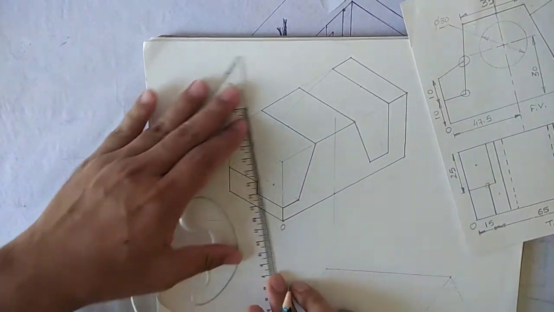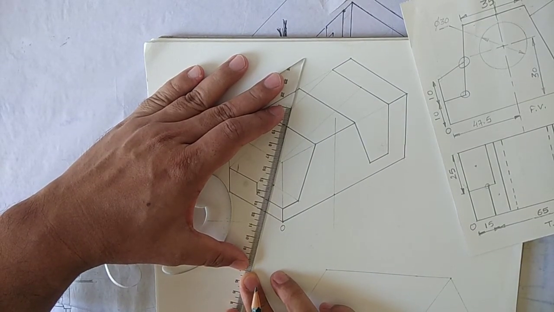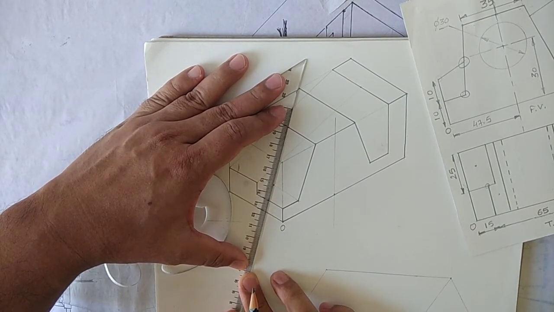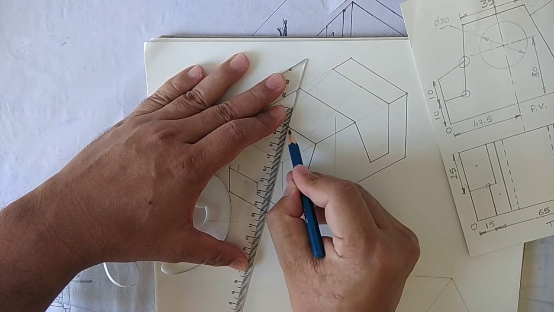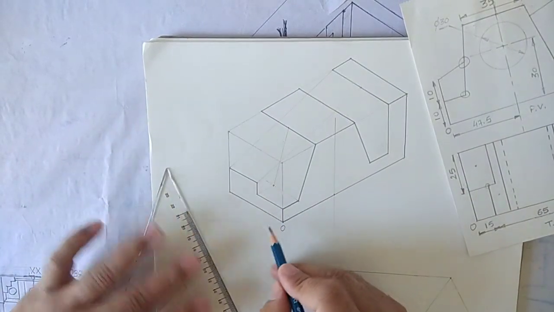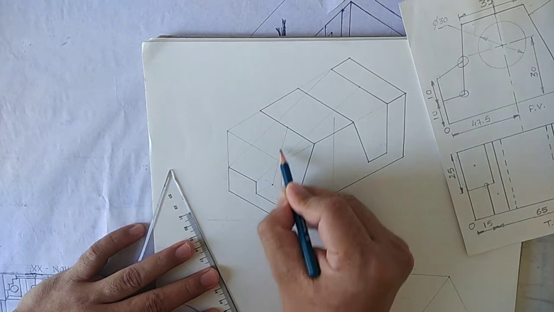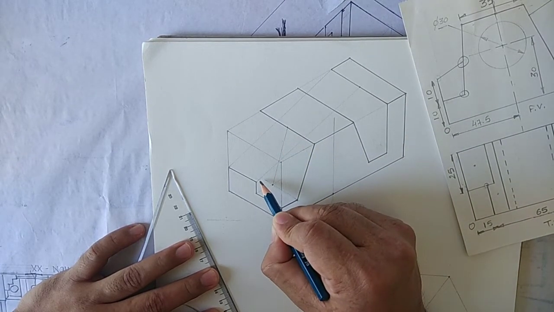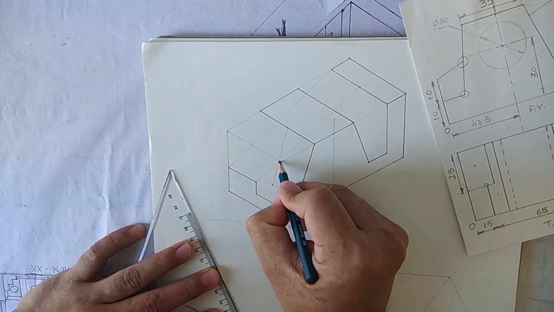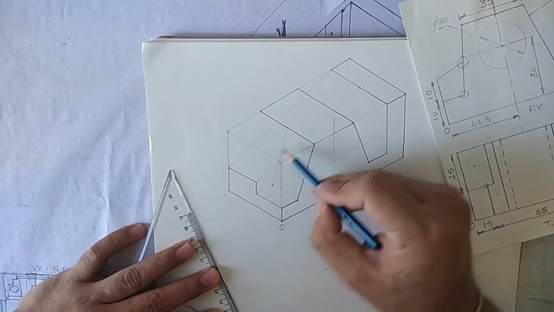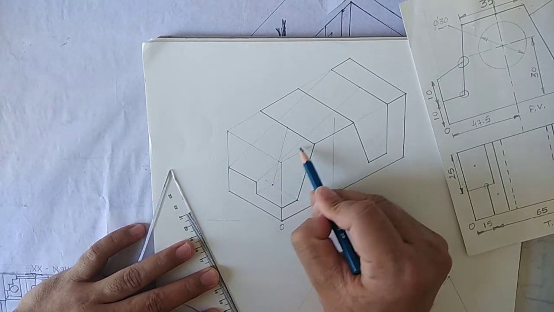Now draw a non-isoline, light shade. Getting? So now when this non-isoline projection intersects this non-isoline, that point is this, where this non-isoline projection is intersecting with this non-isoline projection.